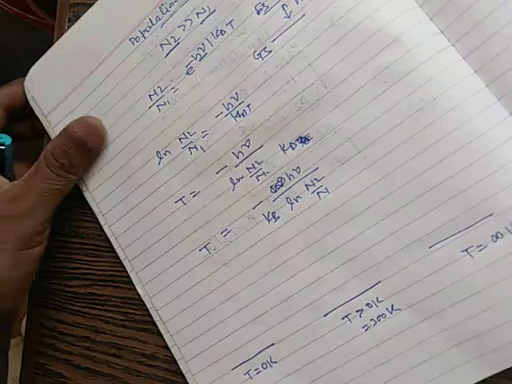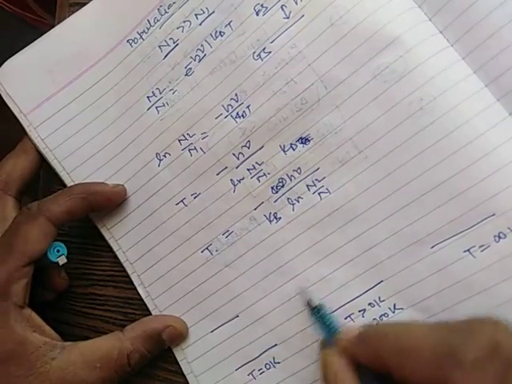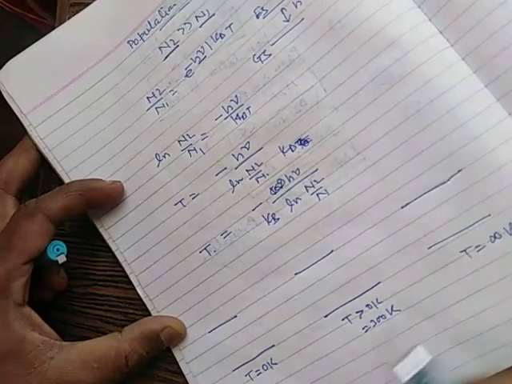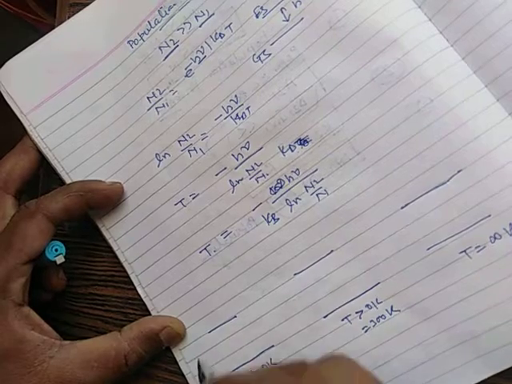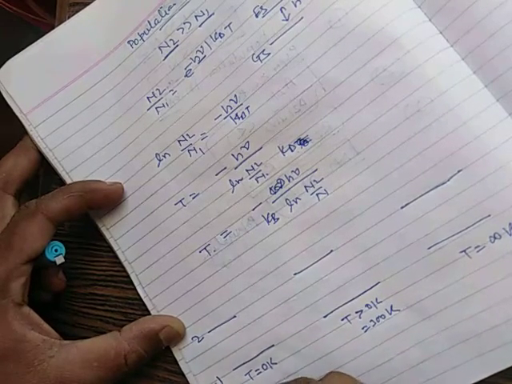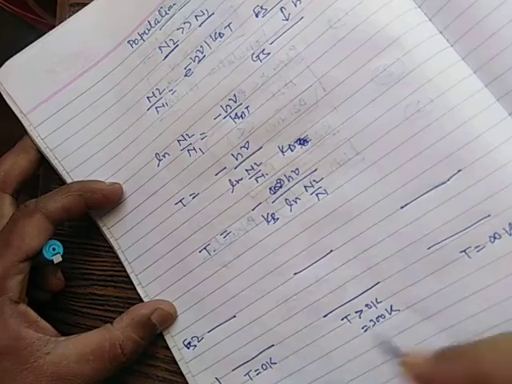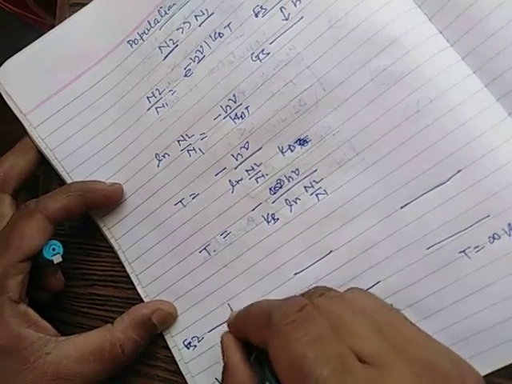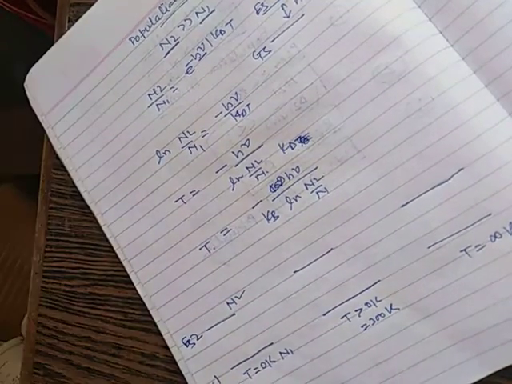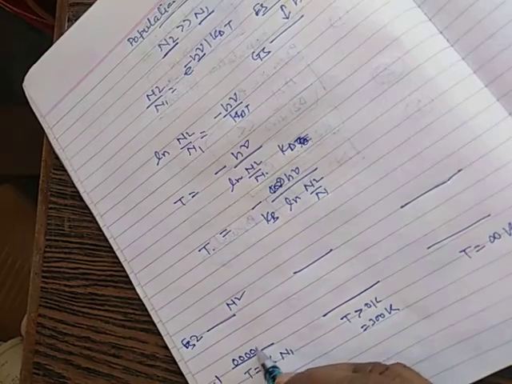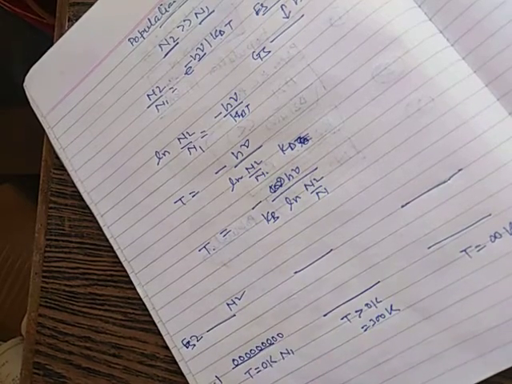From this we will get the idea of where we can get population inversion. This is the ground state and this is the excited state. The number of atoms here is N1, and here the number of atoms is N2.